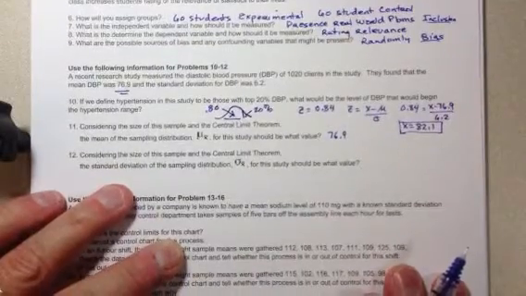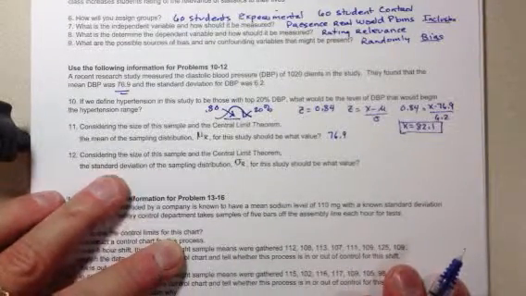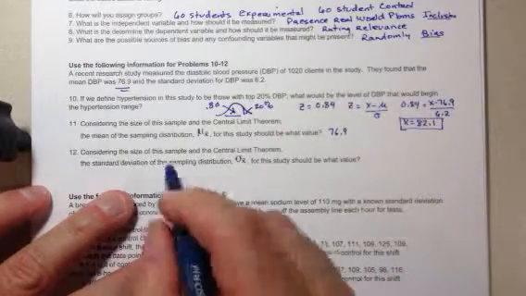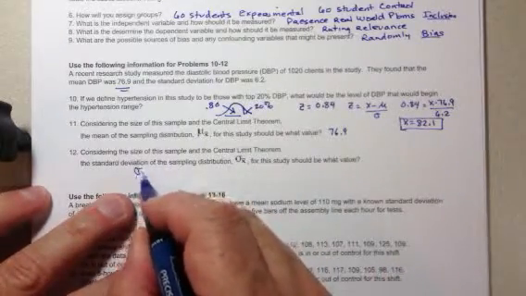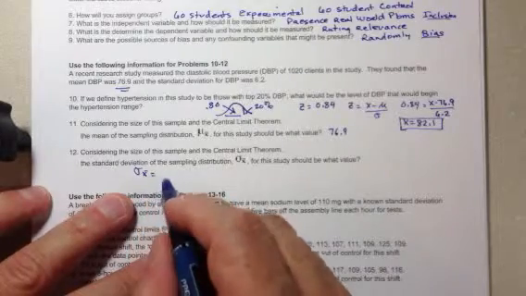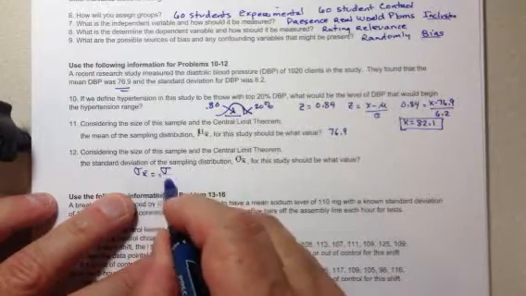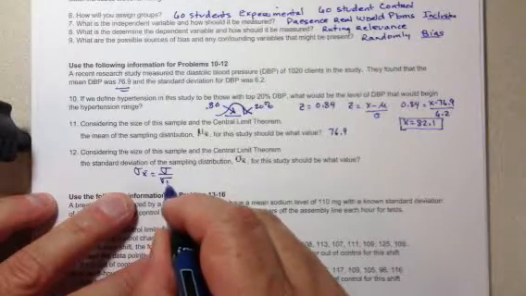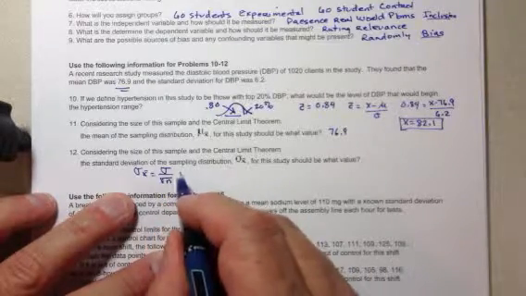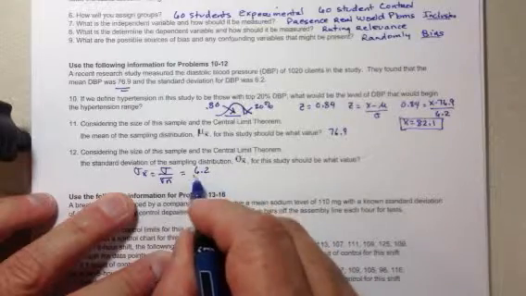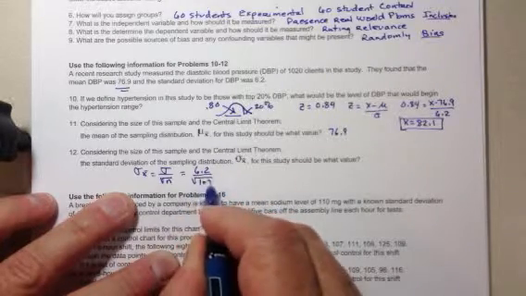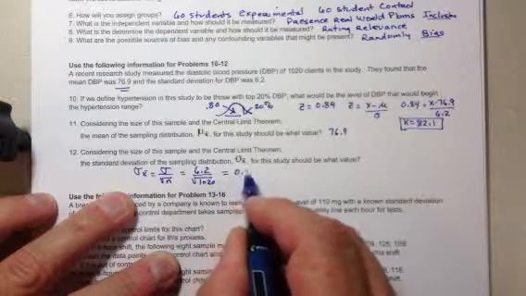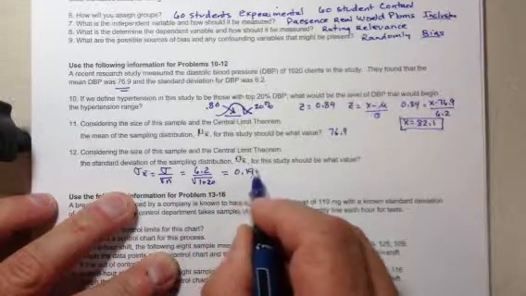Number 12 asks a different question. What happens to the sigma for the sampling distribution? Well, to do that, we have to use sigma x bar equals the standard deviation divided by the square root of n. How many people are in the study? So it's 6.2 over the square root of 1,020, which turns out to be 0.194.